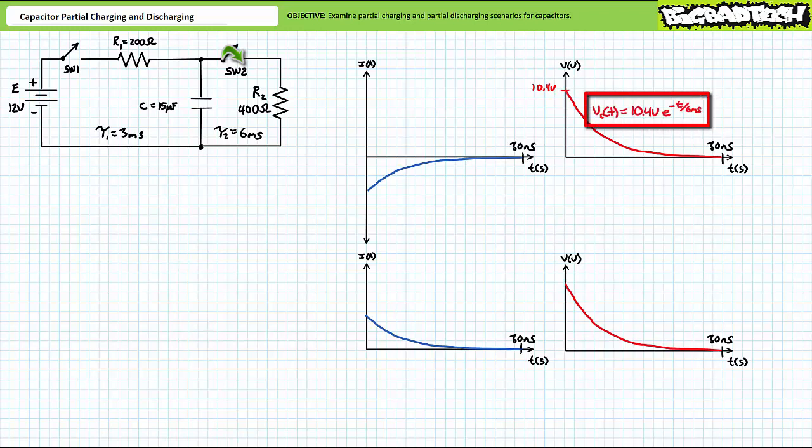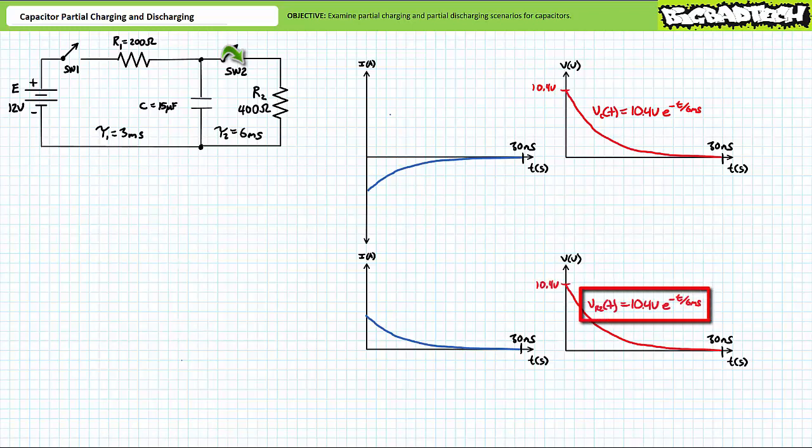During the discharge phase, voltage across the capacitor, Vc of t, drops. It can be modeled as 10.4 volts times e to the negative t over 6 milliseconds. Voltage across the capacitor starts at 10.4 volts and drops. If we were patient enough to let it discharge for a full 30 milliseconds, we'd see it fully discharged at 0 volts. But we're just going to interrupt the discharge process at time t equals 4 milliseconds. Given there are only two elements in the discharge path, voltage across R2 must necessarily equal the voltage across the capacitor. VR2 will also equal 10.4 volts times e to the negative t over 6 milliseconds.